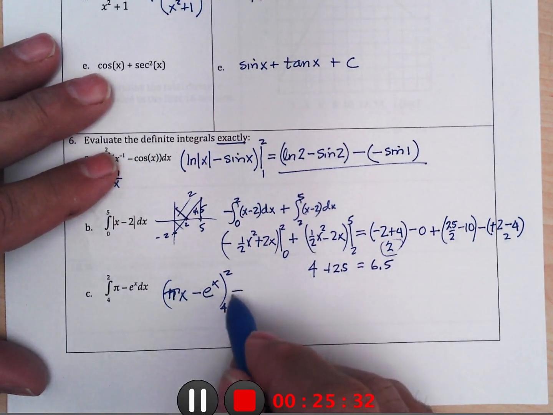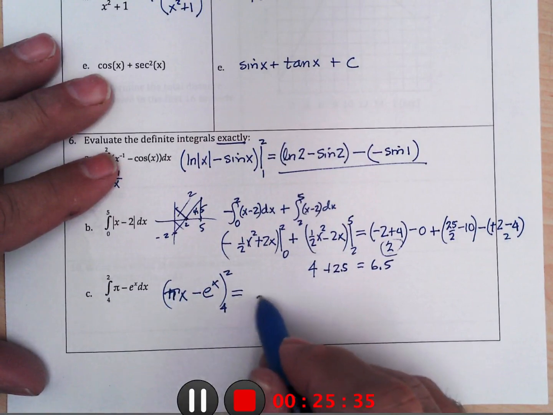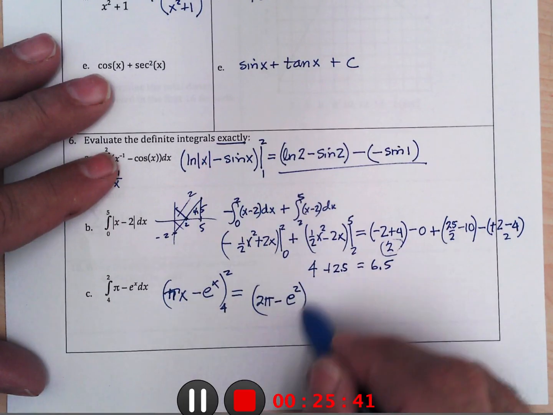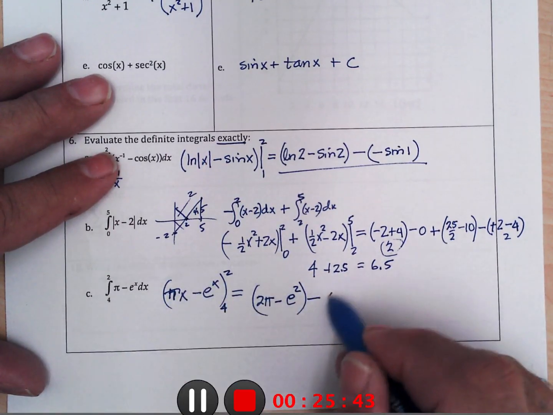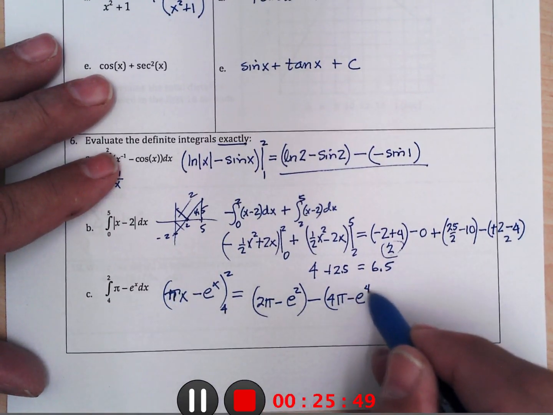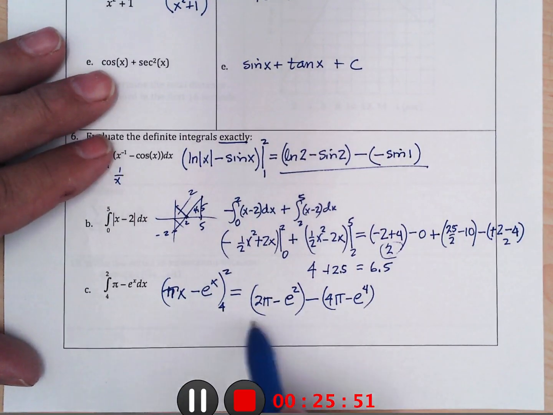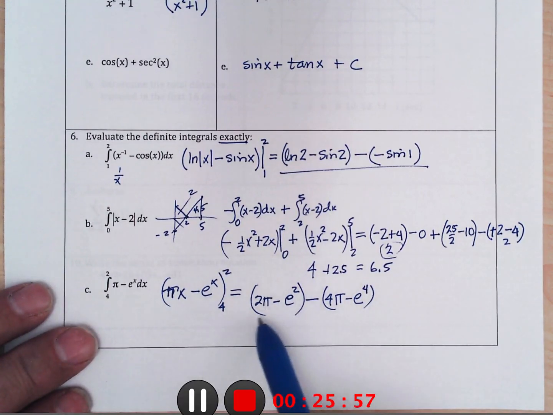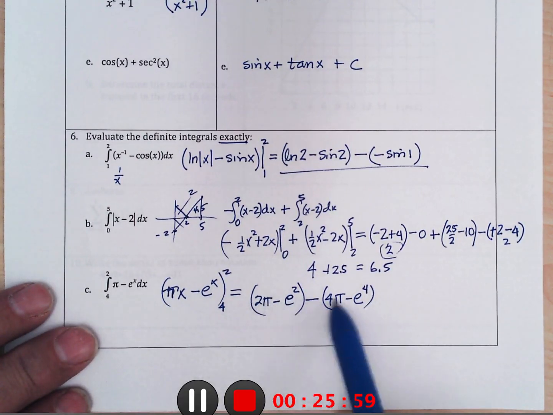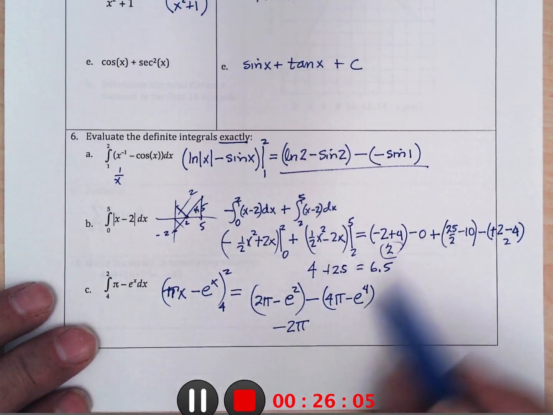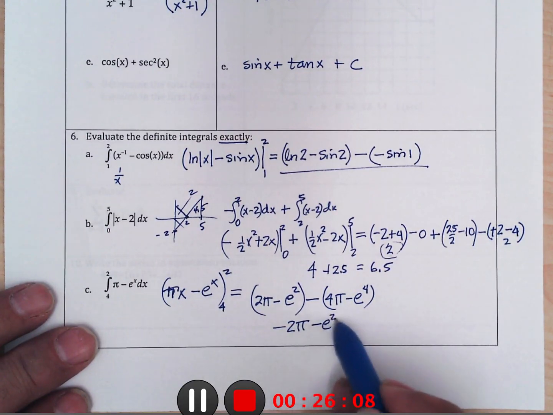So we put in the 2, and we get 2 pi minus e squared minus 4 pi minus e to the 4th. Now that's an exact answer, and that would be good. Even better is if you could combine like terms, like 2 pi minus 4 pi is minus 2 pi. These are not like terms, so you can't combine them. Minus e squared plus e to the 4th. Minus and minus.